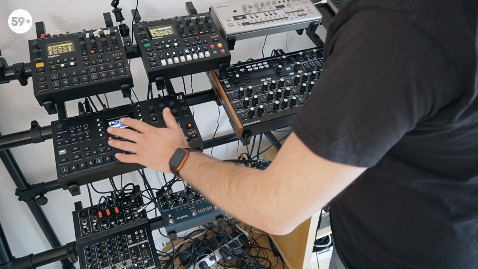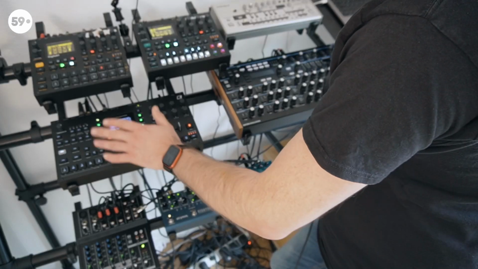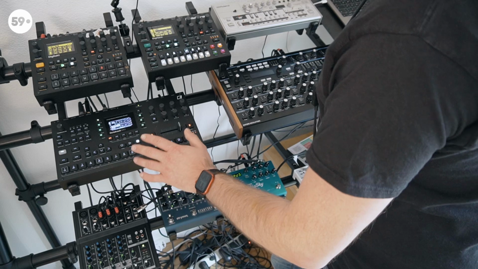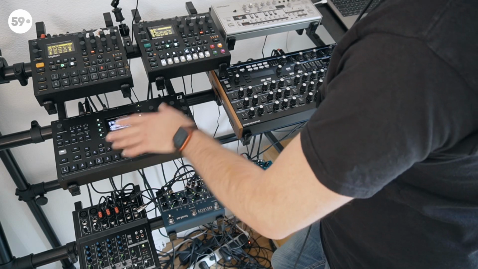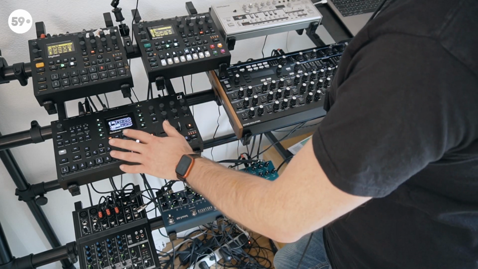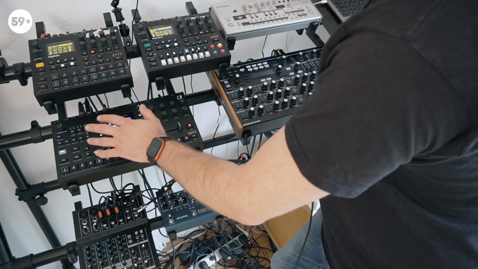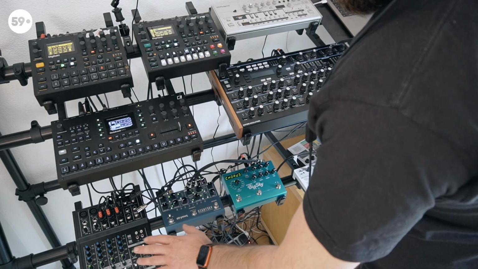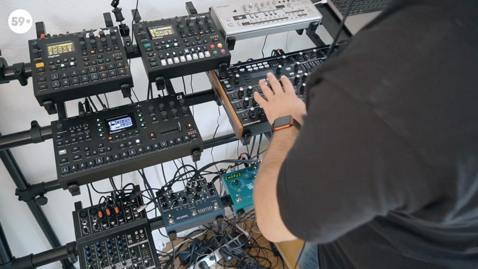Octatrack, I will explain this in detail a little later. It's the brain of my setup. I use it as a mixer and for sequencing the Peak, and I'm using it for playing the arrangements. Then I have the Peak.